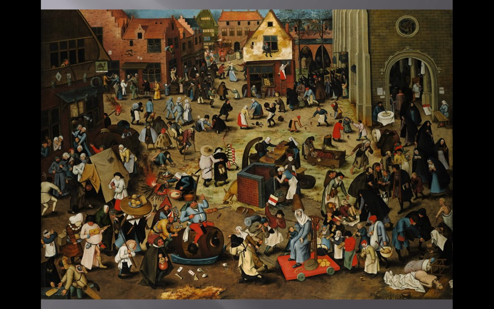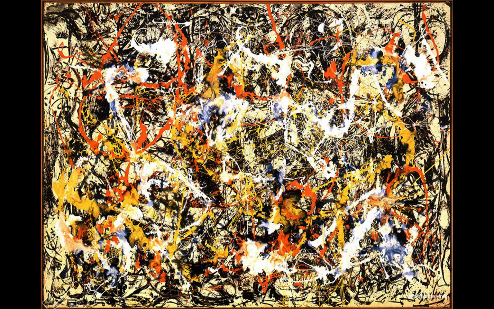So even when it's busy like this, there can be a primary focal point. You just might have to take a minute to cruise the whole scene and look for these kinds of clues. All right, something like this Jackson Pollock, 1952, The Convergence. Focal point? Nope, that's the point. When there is no focal point, it's called an overall painting.